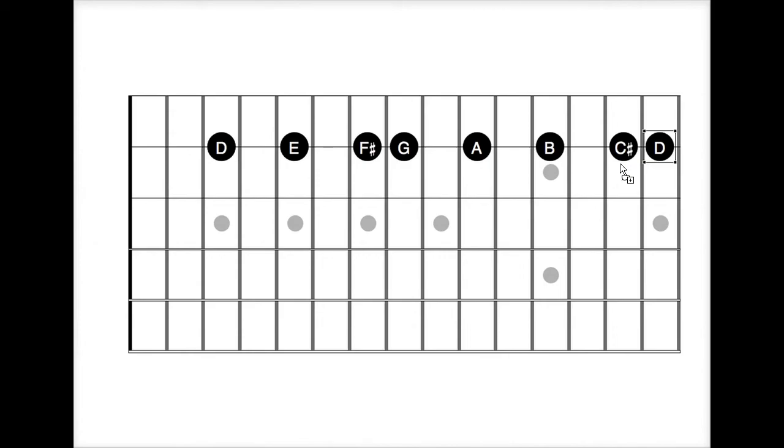So there you have it. That is your D major scale. And let's just double check this one time. Whole, whole, half, whole, whole, whole, half. There you have it.